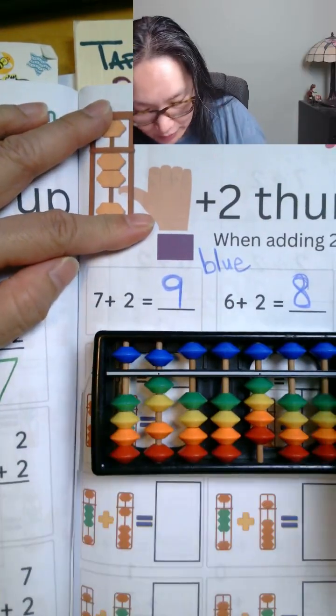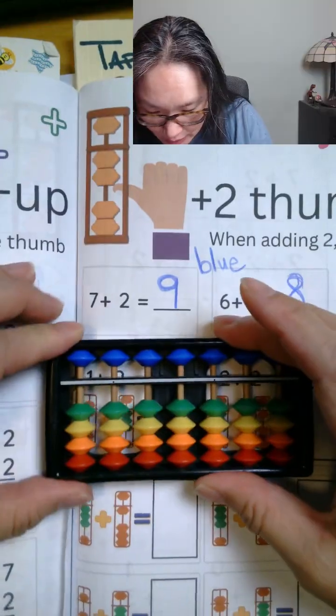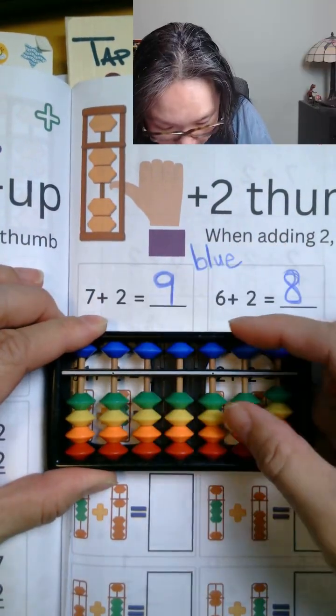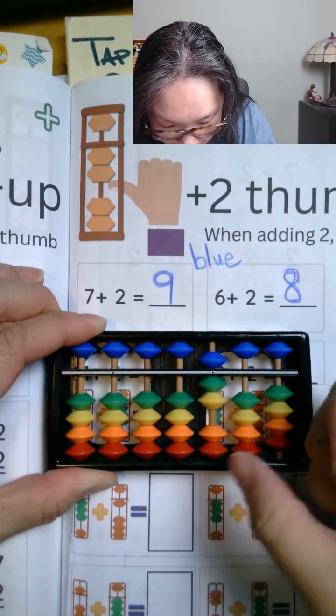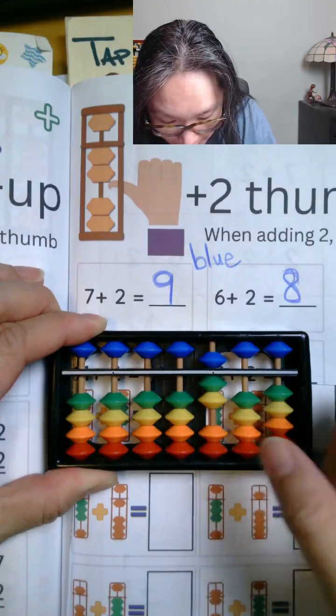So we have this one here. And I'm going to start with 7. So when I have 7, this is 7. 5, 6, 7. And then I have 2. I want to add the 2.